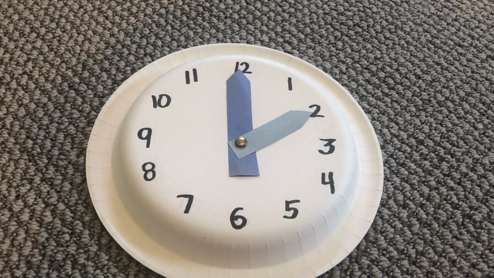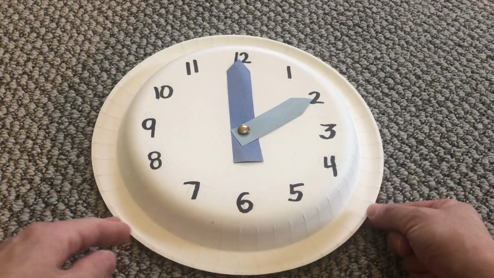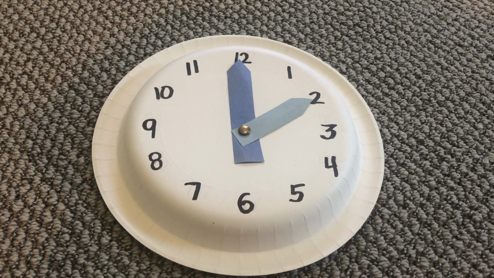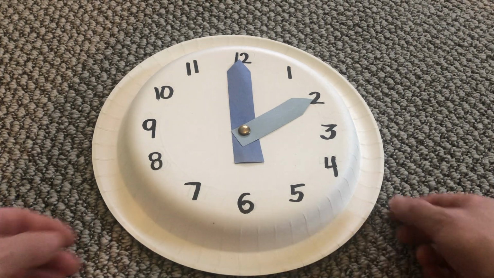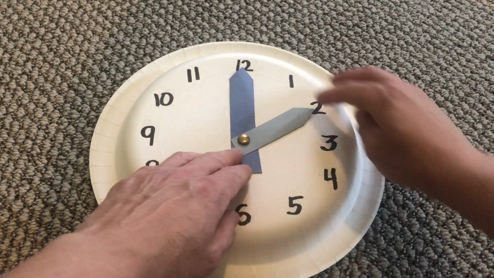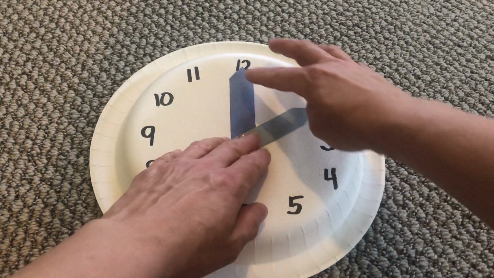So let's pretend it's 2 o'clock. Let's pretend it's 2 p.m. If we were at school, our mommies would be picking us up right now at 2 p.m. And let's say you just got out of your seat and you ran to mommy and you said goodbye and you started to walk home with mommy. Time is going by as you're walking home with mommy.